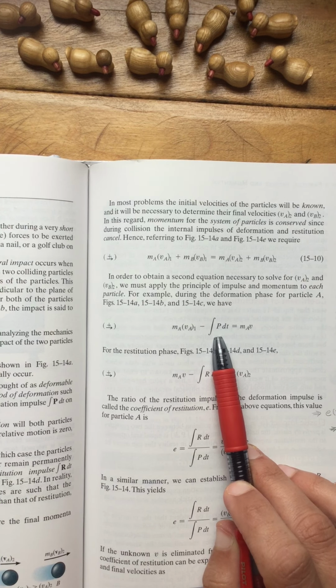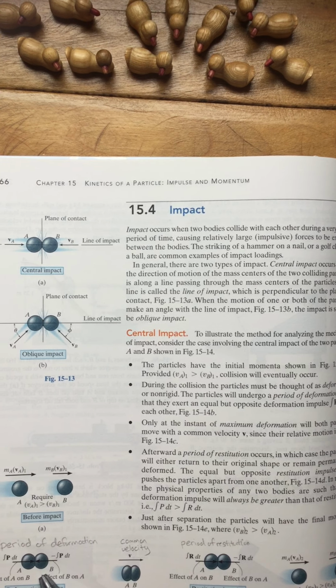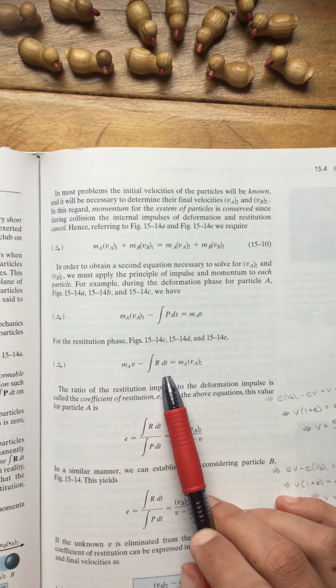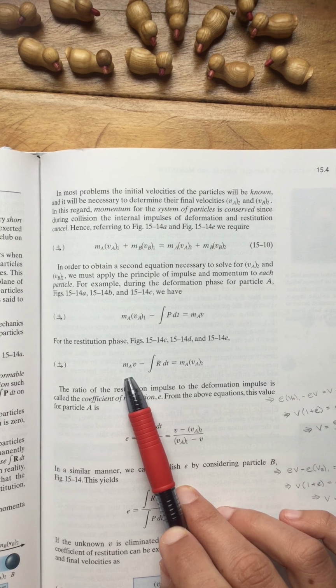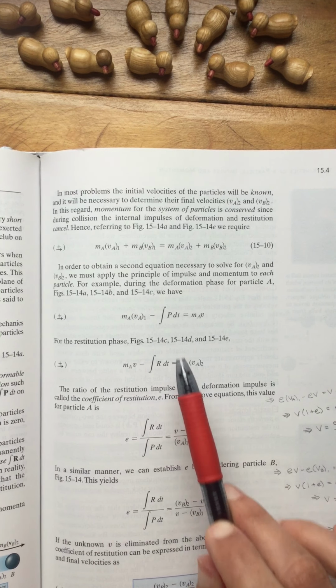The impulse that we have here is negative because the force that B exerts on A is in the opposite direction to the velocity of A. Then we have a similar equation for going from the instant of maximum deformation to after the collision.